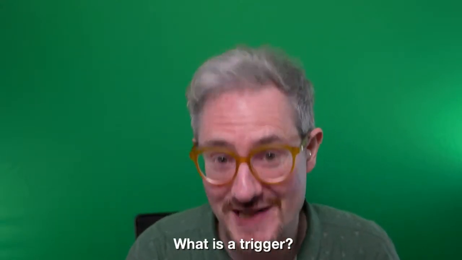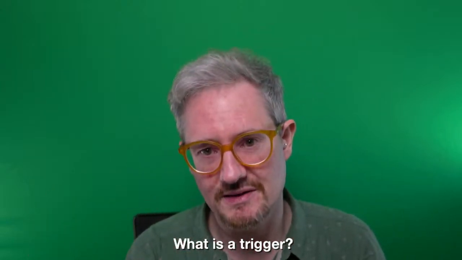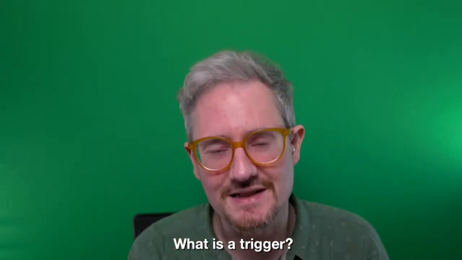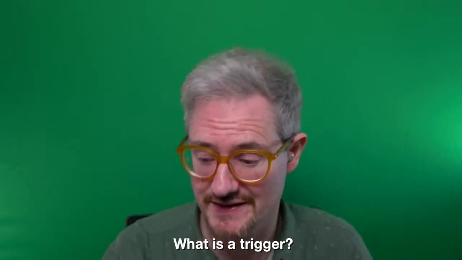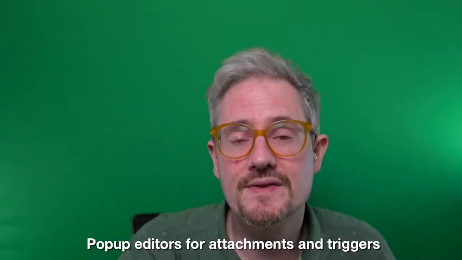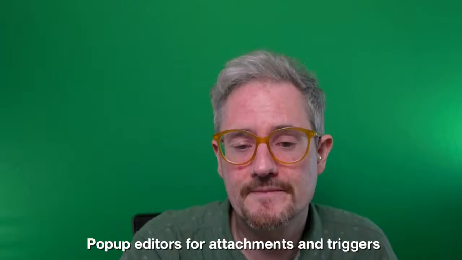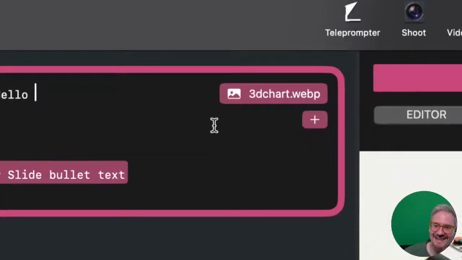And yeah, what else can you have on a card? You can also have triggers. So I've told you about all the slide stuff that can be on a card, but we can also have triggers that can trigger various actions inside CueCam or in other applications. You can add triggers using the plus button, same as the other thing. And these can be all sorts of different things.